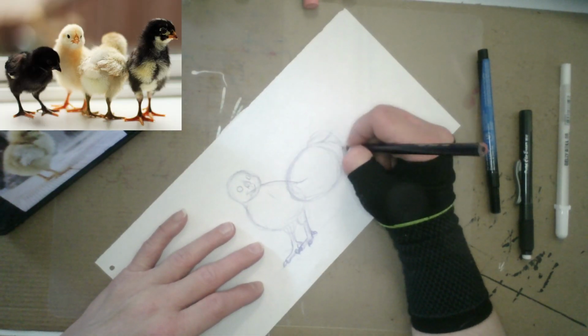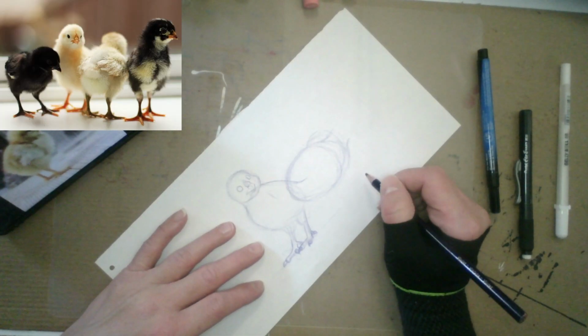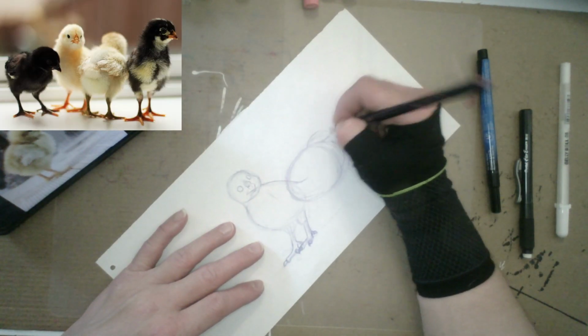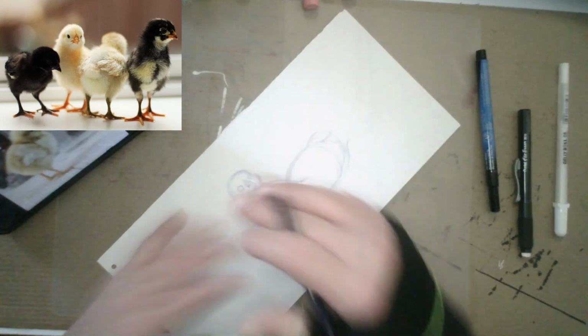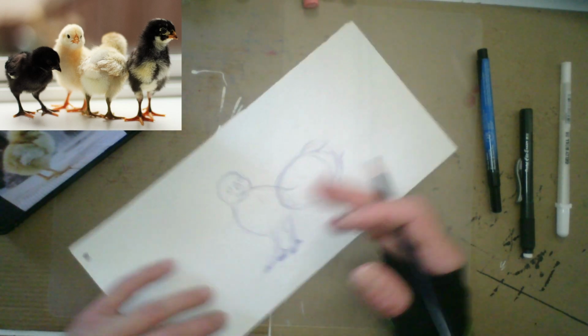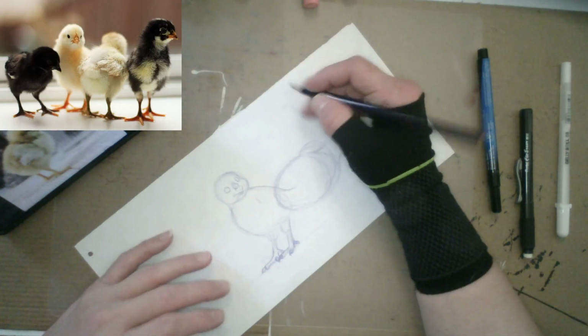I think it would be more interesting to actually have it looking down, but I can't find a reference of that to see exactly what its neck would look like, stretched out like that.